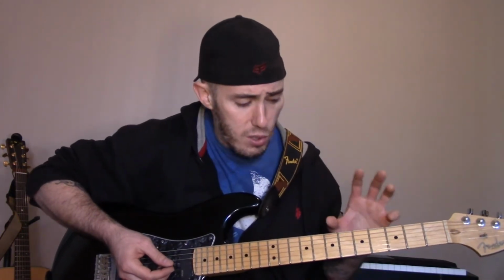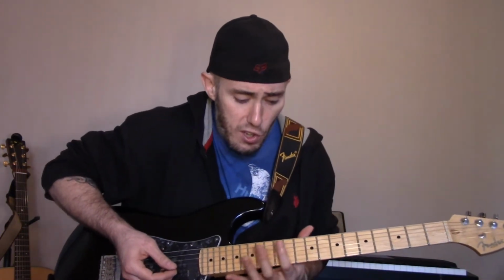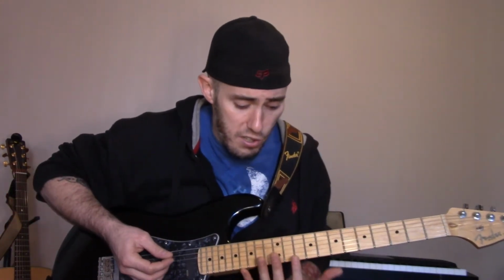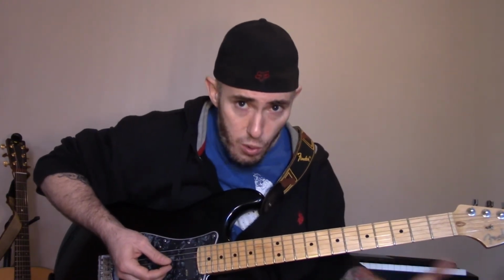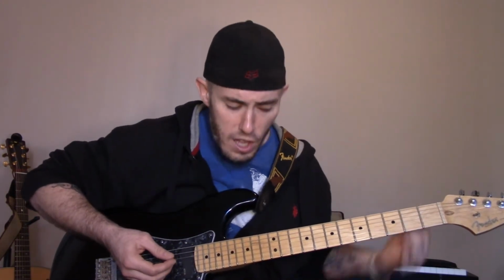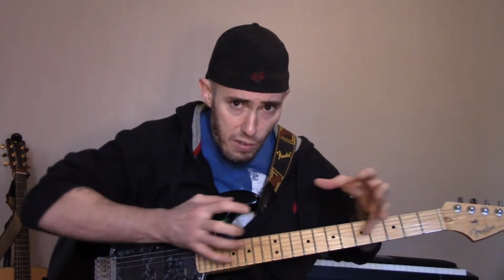But with this chord tone soloing stuff, basically you want to select notes within the scale, within that G major scale, that are the chord tones of the underlying chords. So as the G major chord is occurring in that chord progression, you want to narrow down your focus.